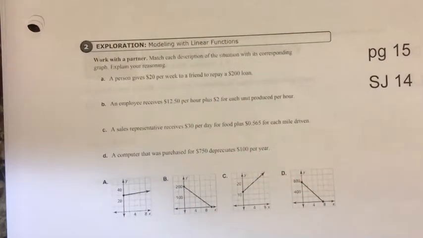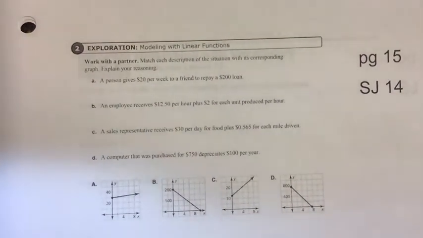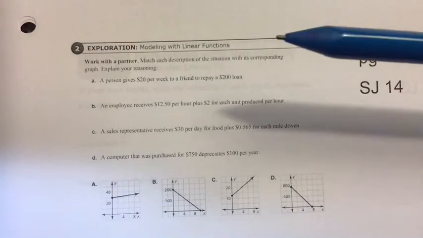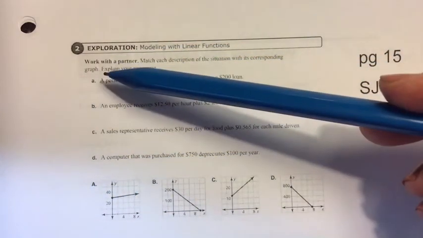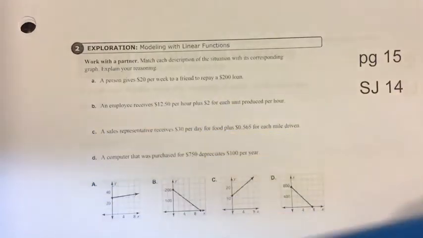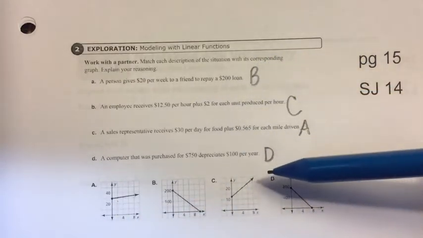Moving on to page 15, I'd like for you to take a moment and try to match capital A, B, C, and D with lowercase a, b, c, and d. You can see I've matched the bottom graphs with the scenarios listed.